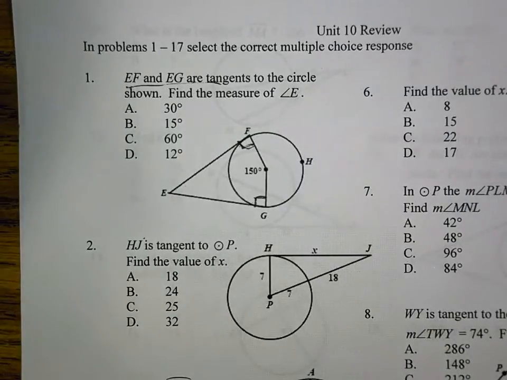We're looking at the Chapter 10 review. This is the chapter that covers circles. We have the unit review, and then following that is Worksheet 7, which was included in your packet. So if we look first at number 1, EF and EG are tangents in the circle.